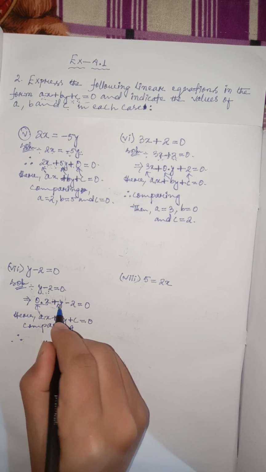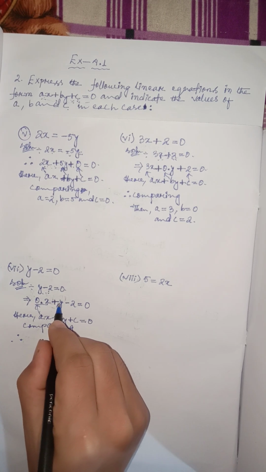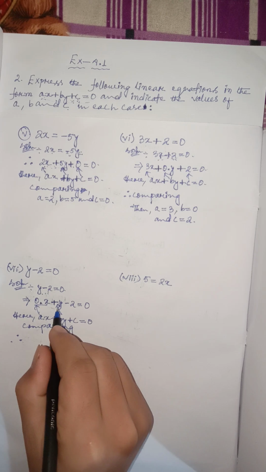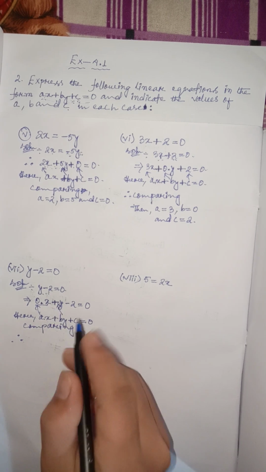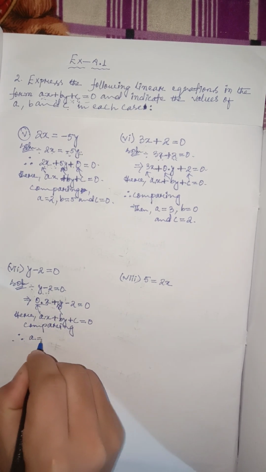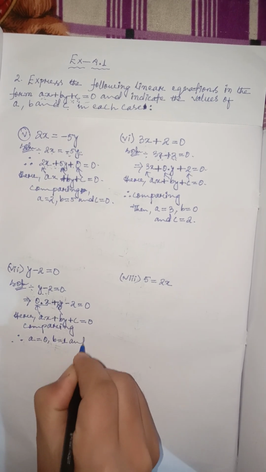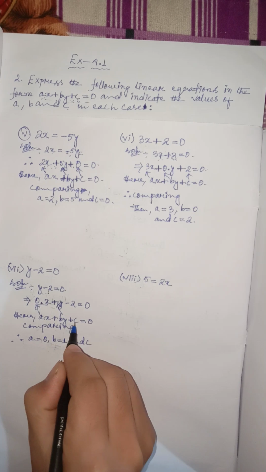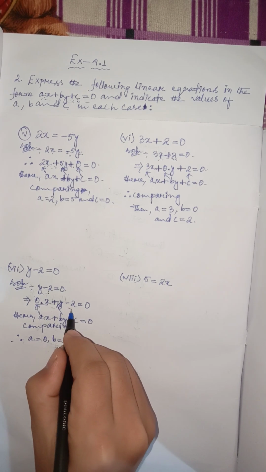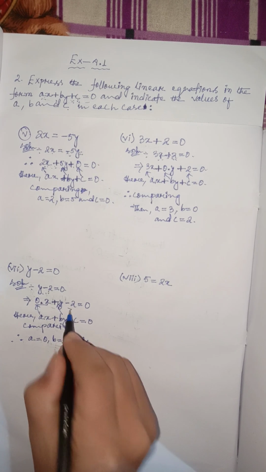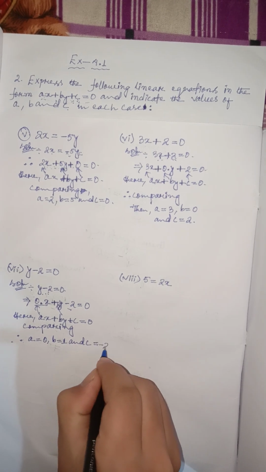Since there is no number just before this y, as I just discussed, it will be 1, right? Thus, a value should be 0 and b should be 1. And at last, what do we have? At last, we have c. And what is the value of c that we have in this? It is minus 2. Clear?